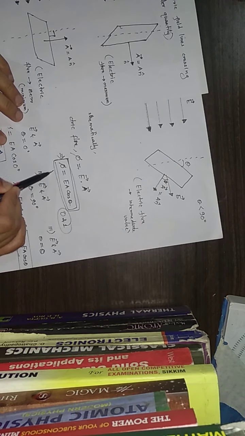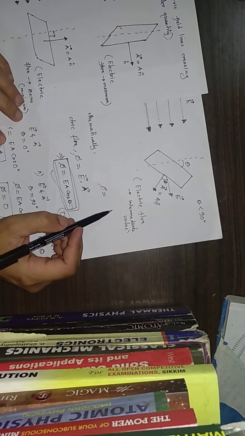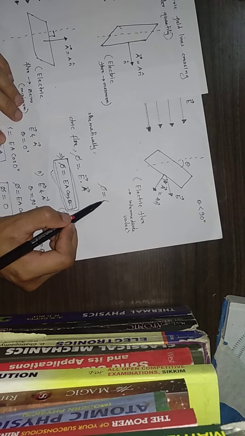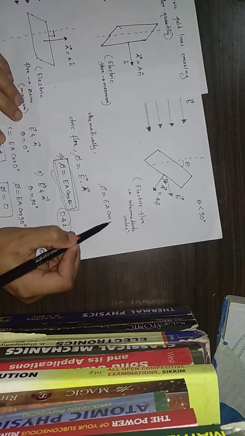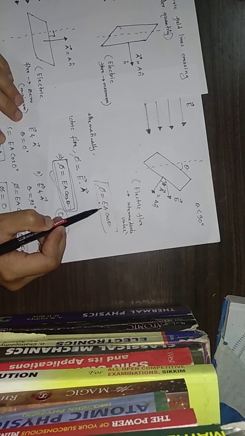So this relation is all you need to understand in this particular case. That is, flux through any surface will be EA cos theta, where theta is the angle between electric field and area vector. Thank you very much.